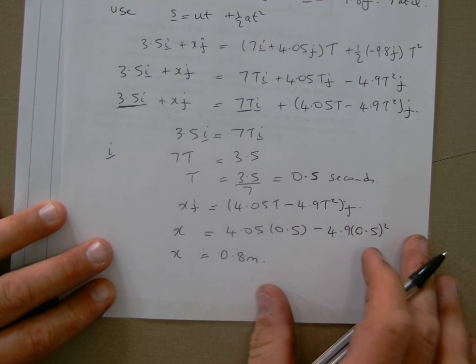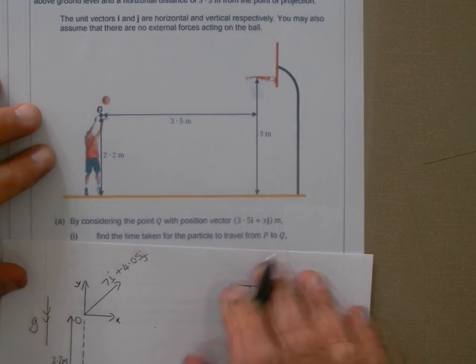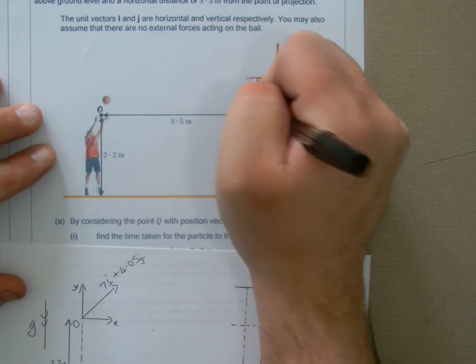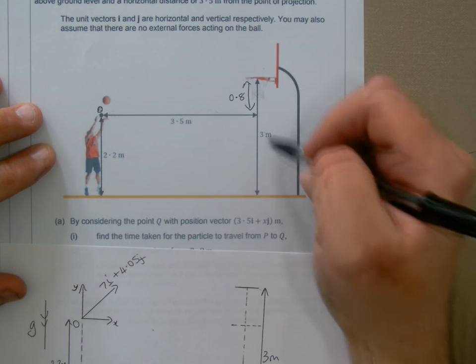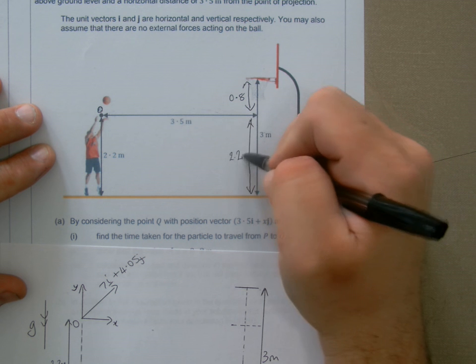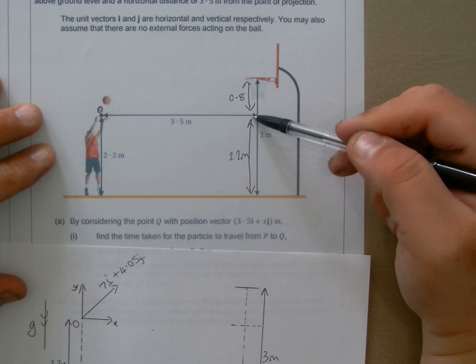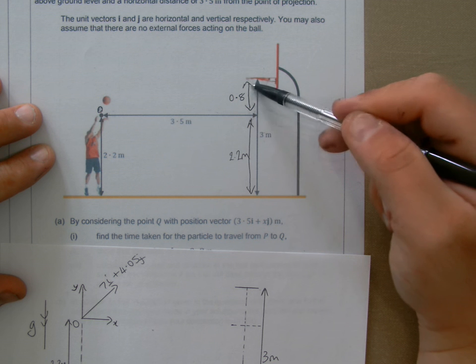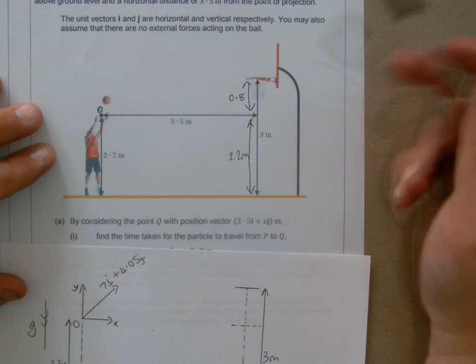What's interesting about that is when you look at the diagram, that distance there is 0.8 meters. If you think about it, we've got 2.2 meters here, that's the height the ball starts with. So another 0.8 will literally take us exactly above the hoop, where the hoop is there.